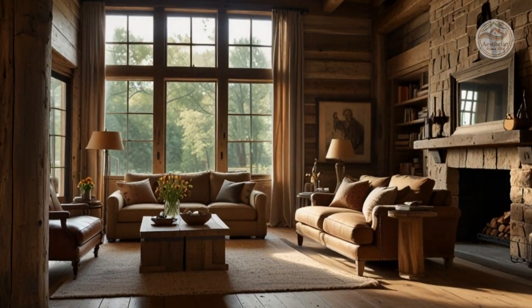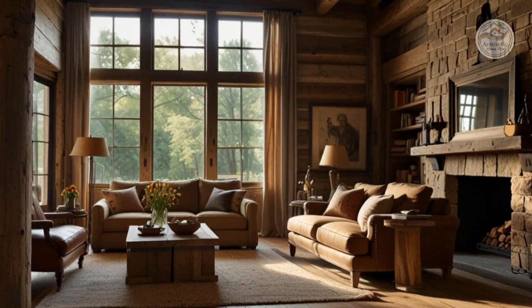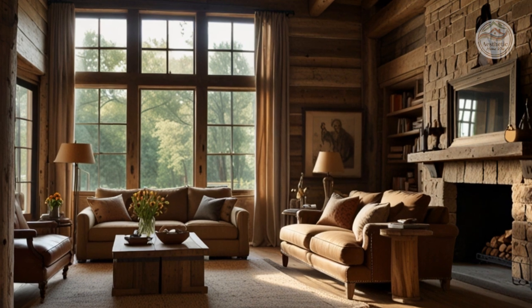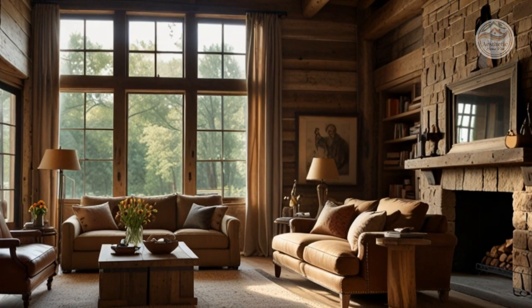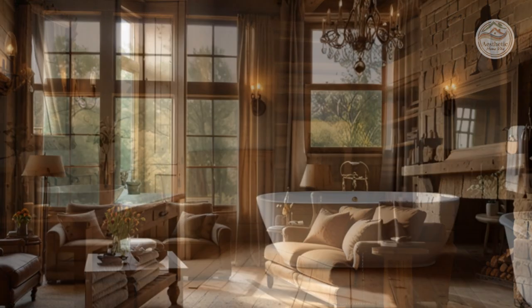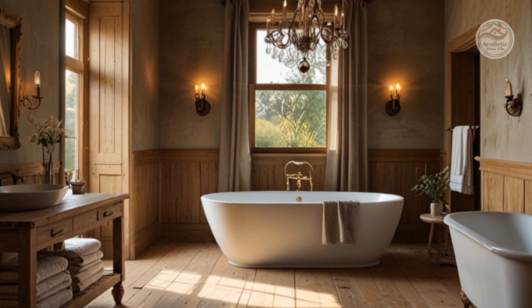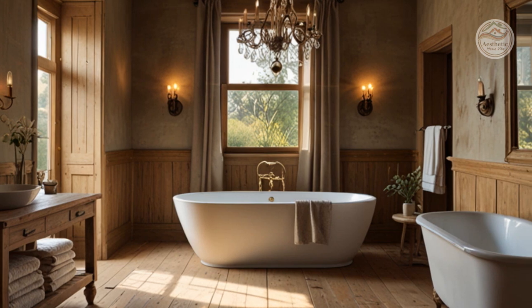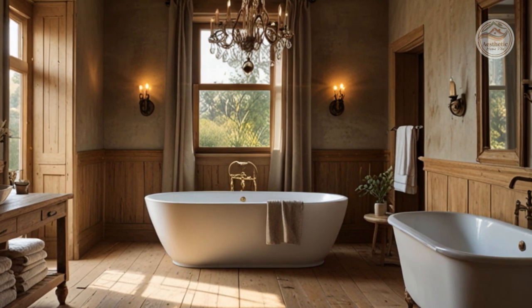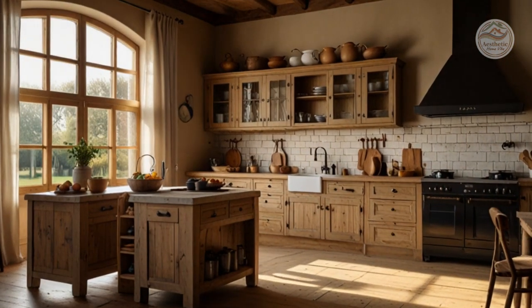Five: soft lighting and candle ambience. Lighting plays a crucial role in shaping rustic's inviting warmth. Options include lantern-style lighting, wrought iron or wooden chandeliers, table lamps with fabric shades, candles or classic candle holders. Warm yellow-toned illumination helps create a calming, intimate space.